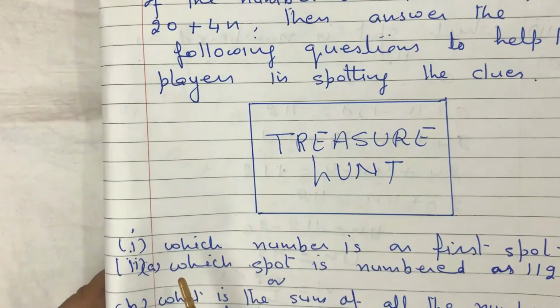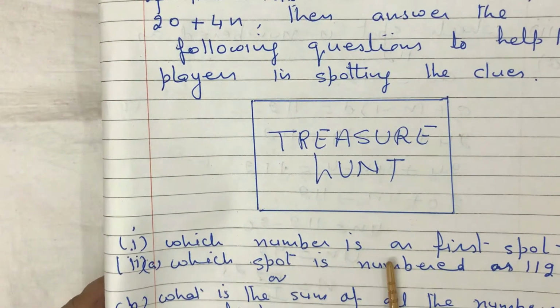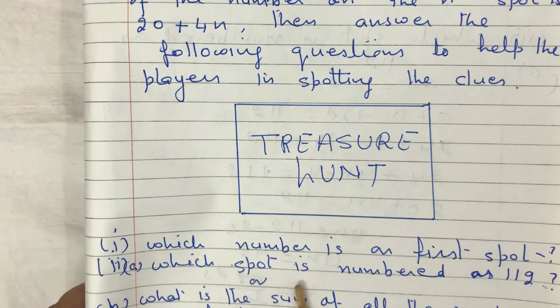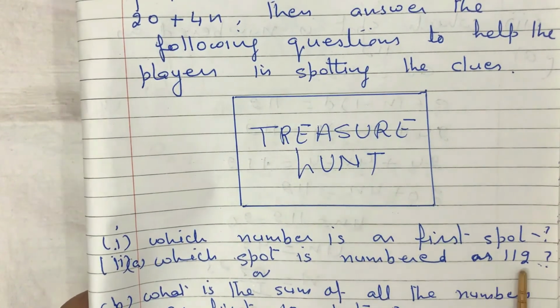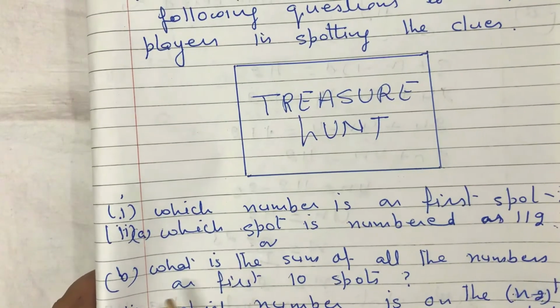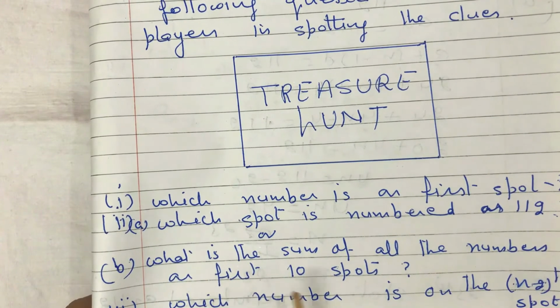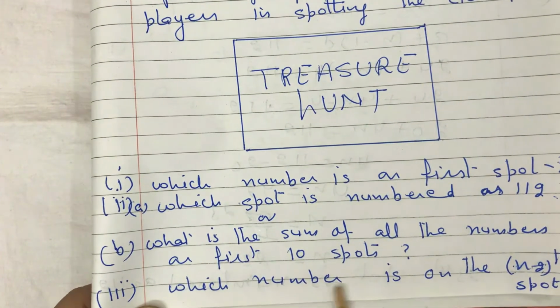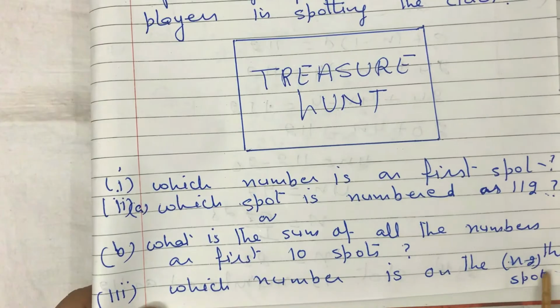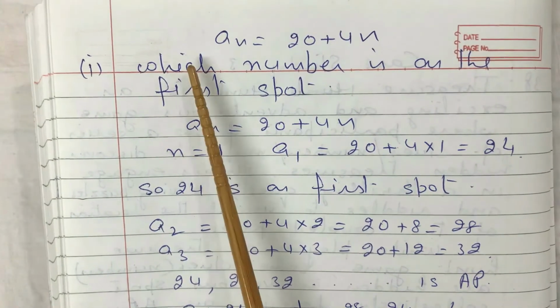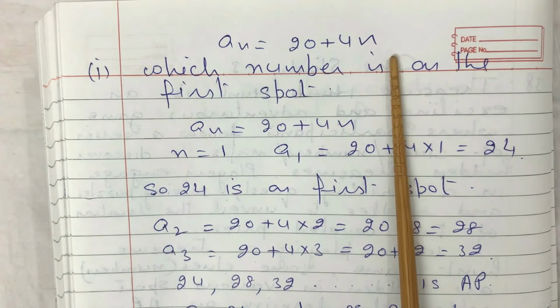And the questions are, number 1, which number is on the first spot? The second A part is, which spot is numbered as 112? Its OR part, B part is, what is the sum of all the numbers on first 10 spots? Which number is on the n-2th spot? So we are to answer all these questions. Now here an is equal to 20 plus 4n.